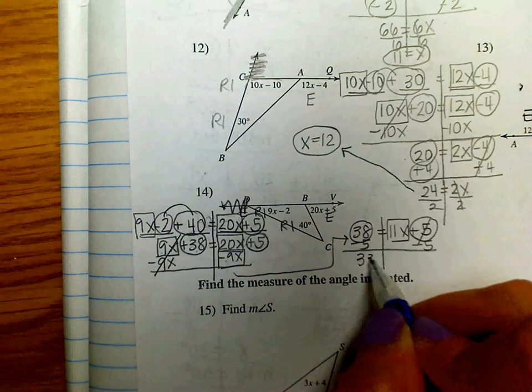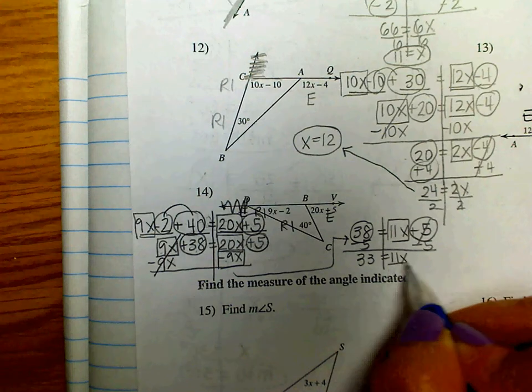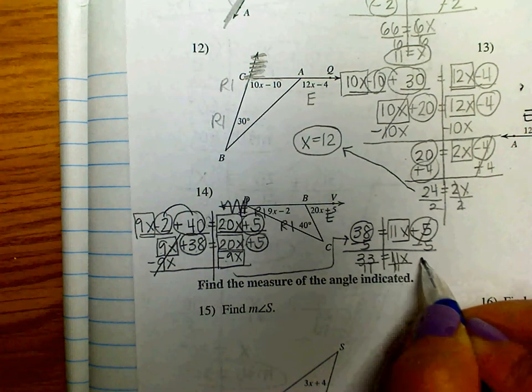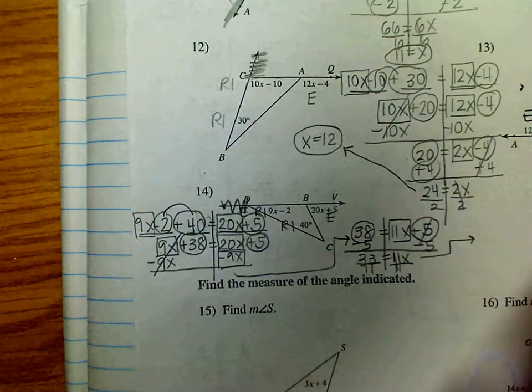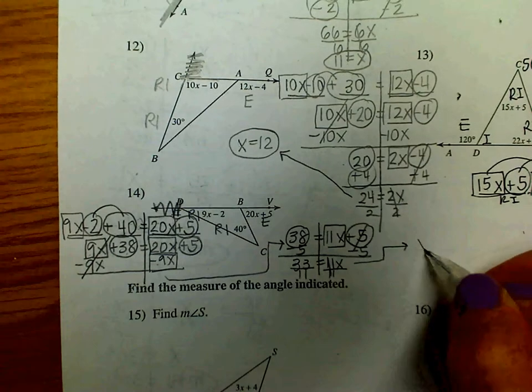Divide by 11, divide by 11. Once again, I'm going to have to go over here. Okay, so x equals 33 divided by 11 is 3.